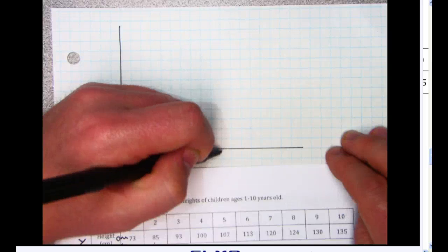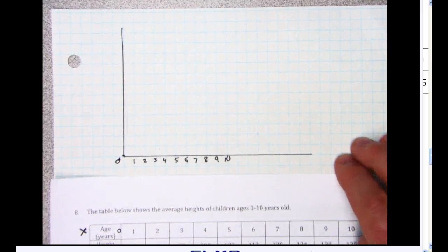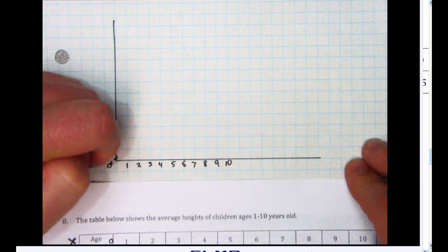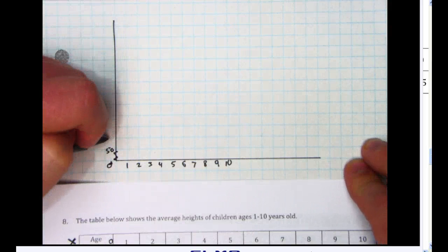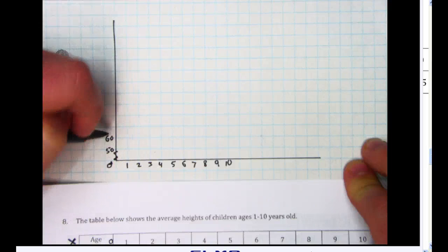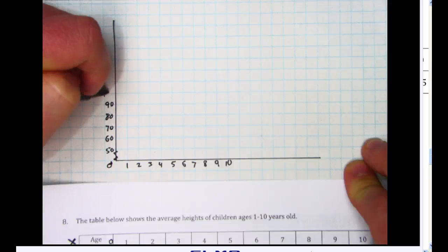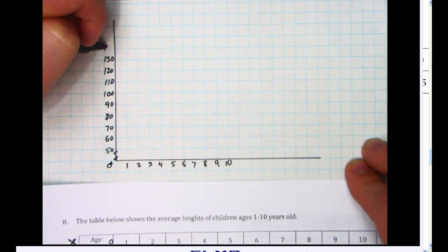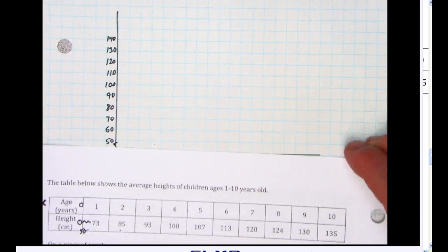Oh, 10. Good. Bigger. Alright, and then I'm going to do a small break. I'm going to start at 50. That'll give me a little bit of buffer. And we'll have 60, 70, 80, 90, 100, 110, 120, 130, and 140, and that should cover my highest point, which was 135.